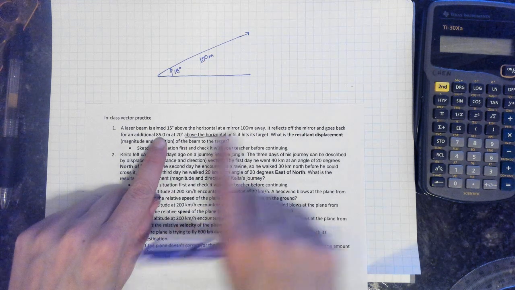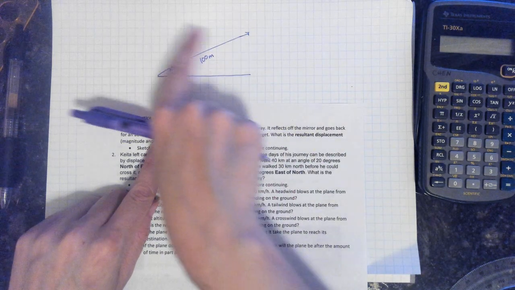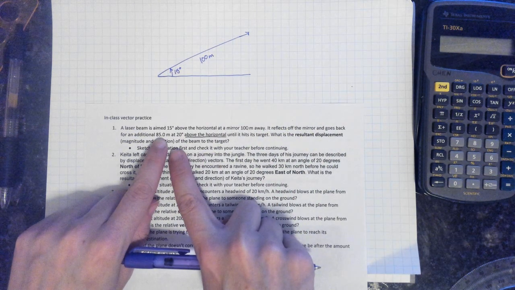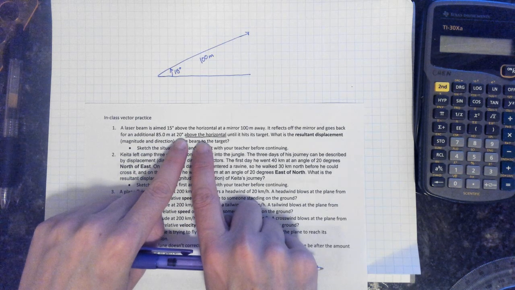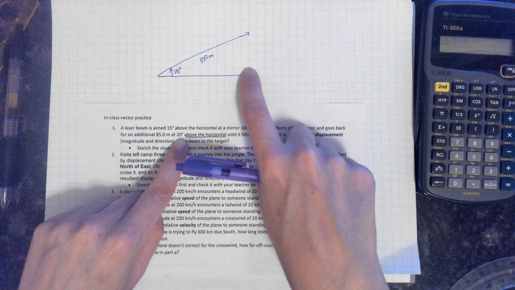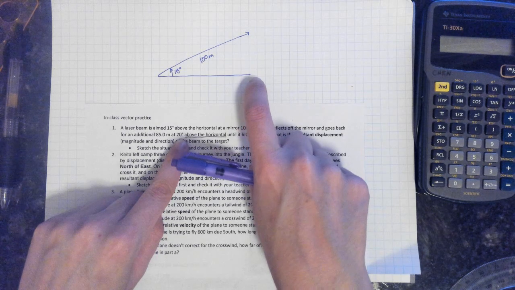We know we're supposed to go kind of backwards, so we're probably going to be going this direction. 85 meters, but 20 degrees above the horizontal can be confusing, because does that mean we jump down here and now we're at the horizontal down here?